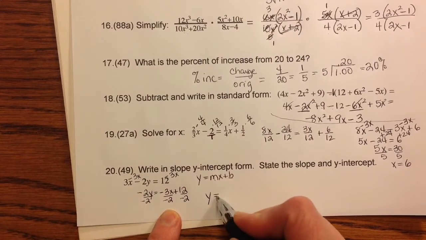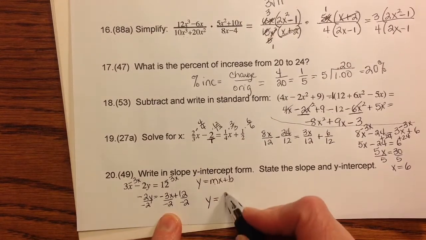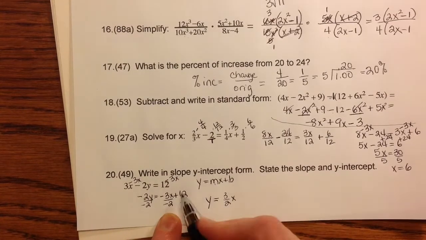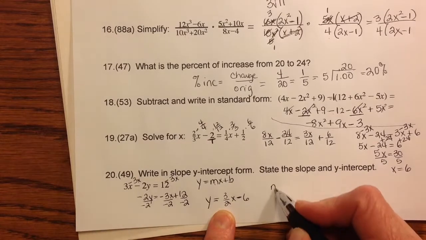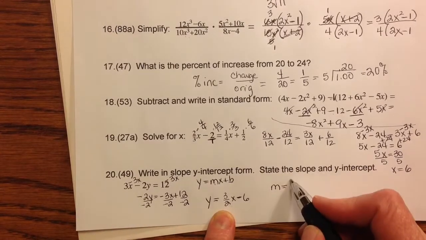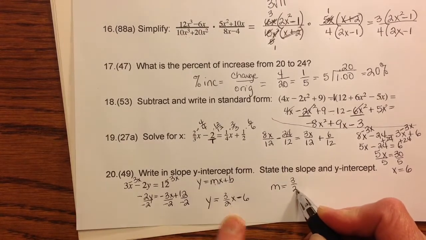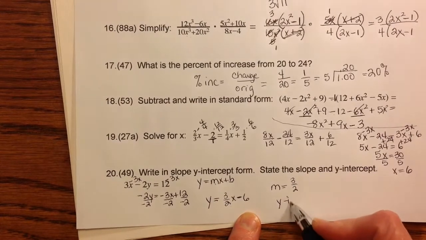And we get y is equal to, now this will reduce to 3/2 x, and then this will reduce to negative 6. So my slope is the number in front of the x, the coefficient, which is 3/2, and my y-intercept is negative 6.